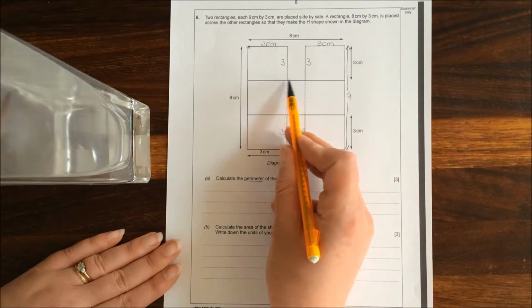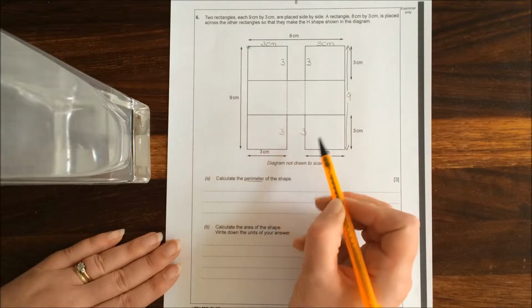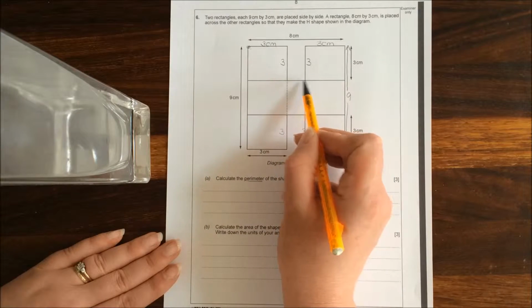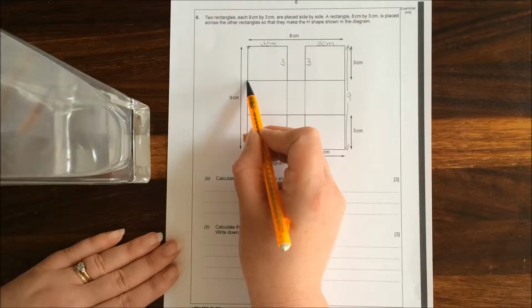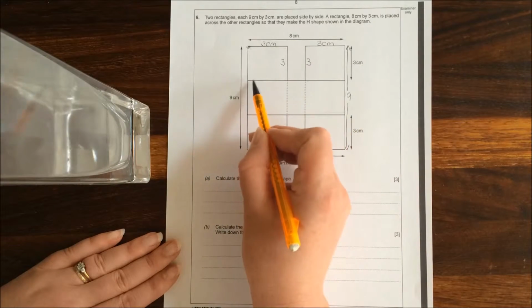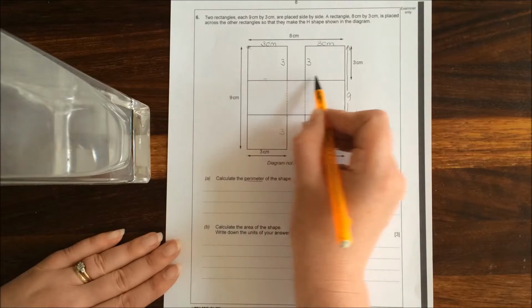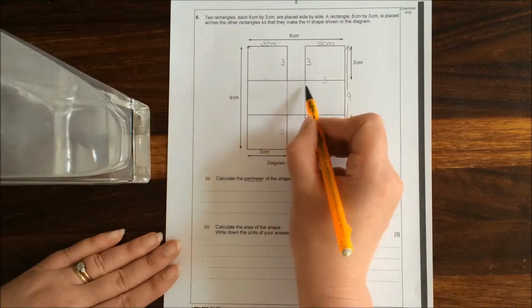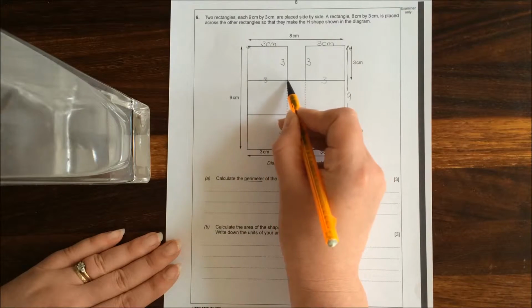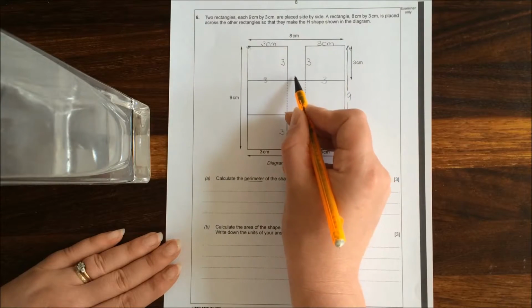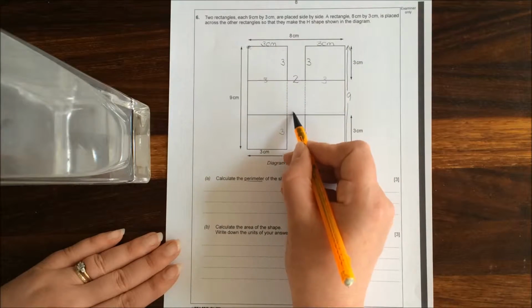And then these lengths here are the only two that are missing now. They're the same, obviously, but I need to know what they are. If I look at my diagram, I can see they're part of the 8 by 3 rectangle. And I know that this is 3. And this is 3 because of these sections. So 3, add something, add 3 makes 8 in total. So this part here is 2.